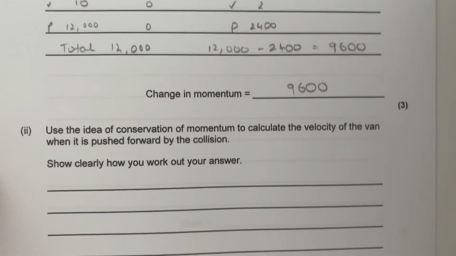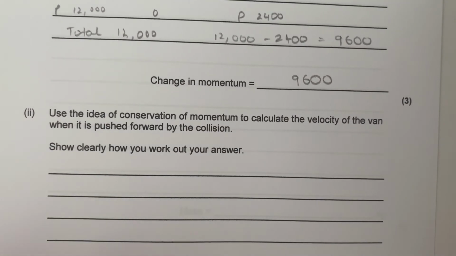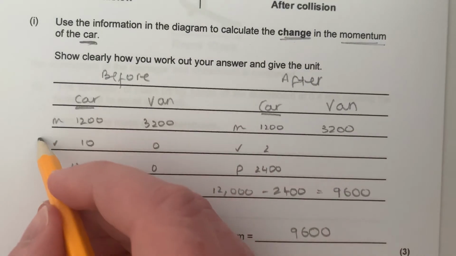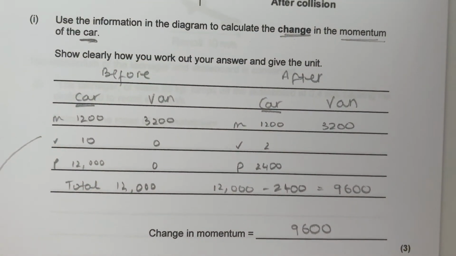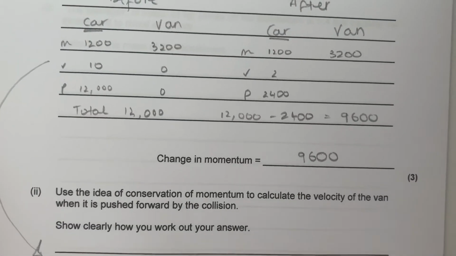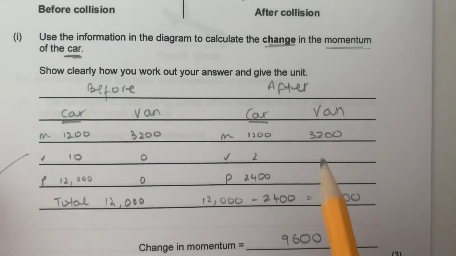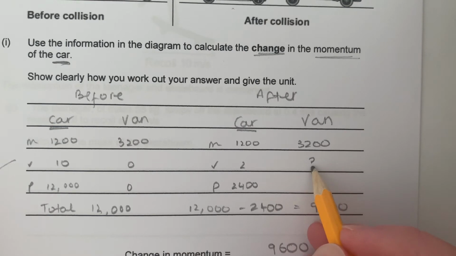So the second part of this question then, use the idea of conservation of momentum to calculate the velocity of the van when it is pushed forward by the collision. So we've got all of this information here, which is going to be able to help us with this question. So you can sort of bring an arrow down, because that's the workings out that we've done partly already. So we want the velocity of this van. We're trying to work out this bit here, this velocity of the van.